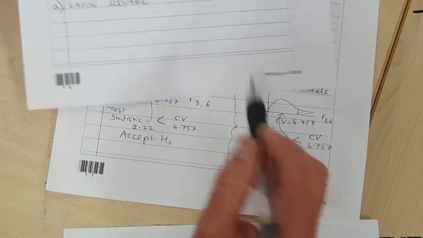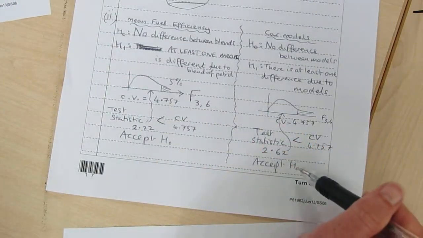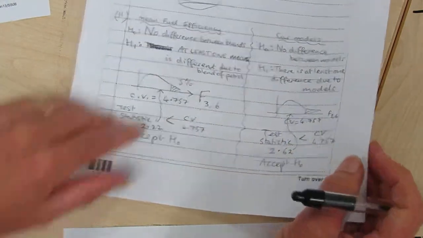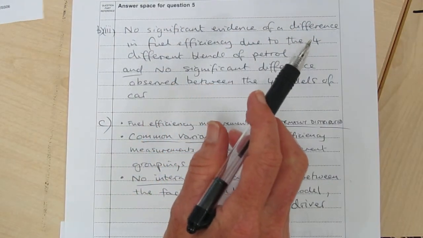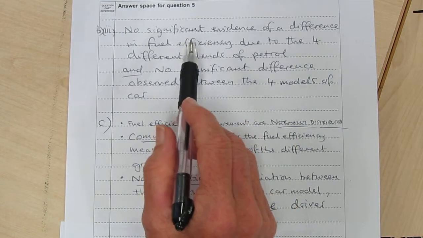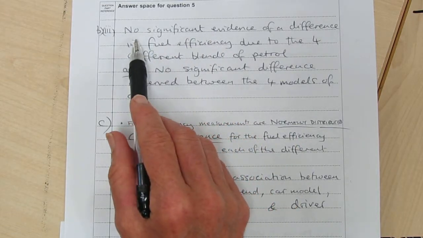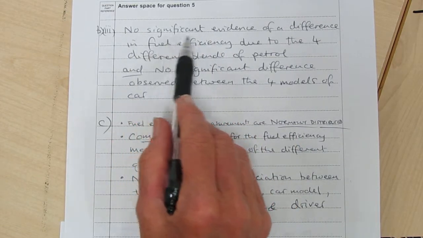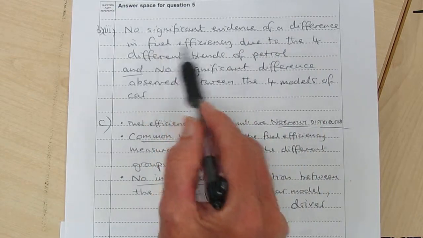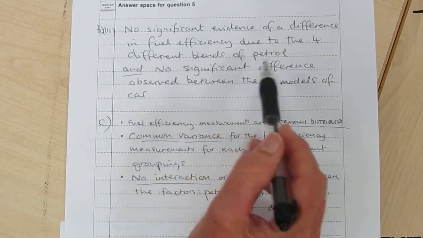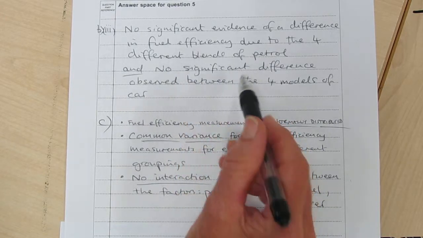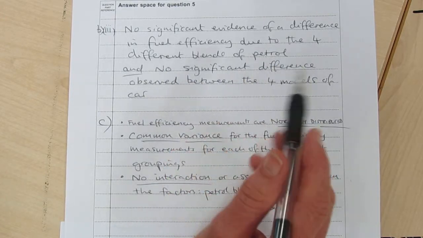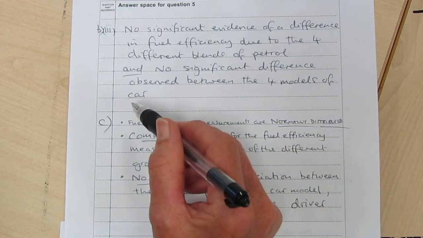So for part 2 I simply wrote accept H0, and then for part 3 I've written words which I've just explained. No significant evidence of a difference in fuel efficiency due to the 4 different blends of petrol. And there was no significant difference observed between the 4 models of car.